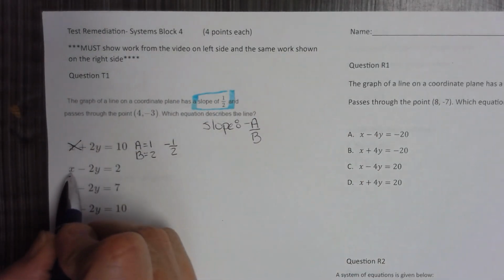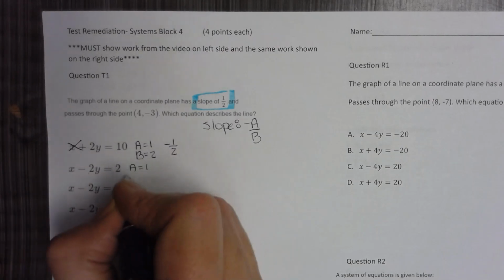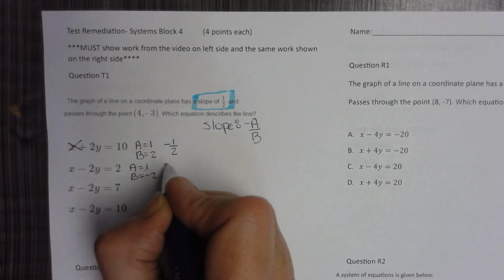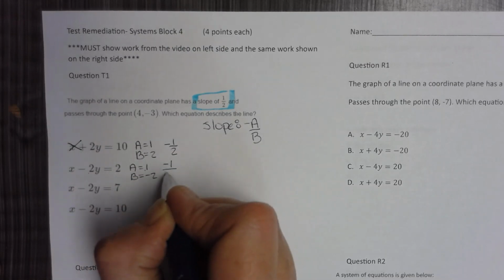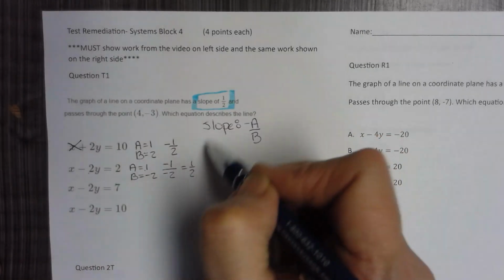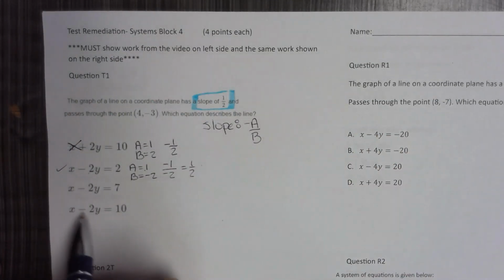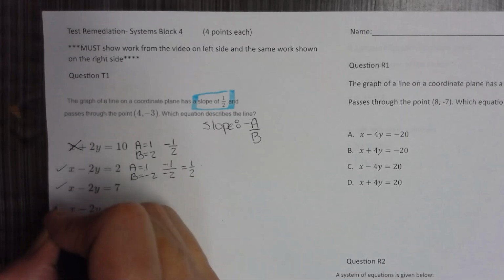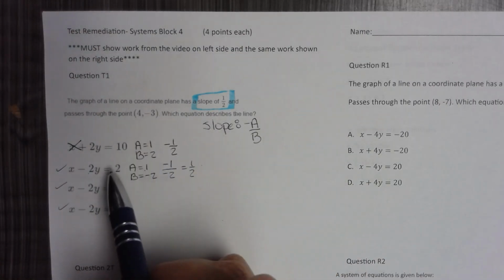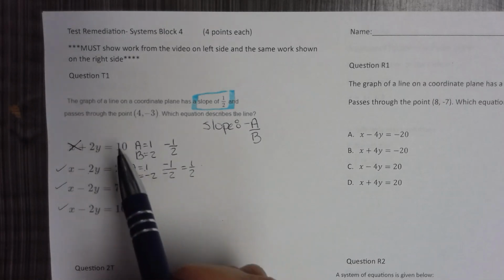Here, A is 1 and B is -2. Opposite of A is -1 over B is -2, and that simplifies to 1/2. Notice that slope will match. And if you look at the way these are written, you're going to have the same slope all the way down. And now we've got to figure out which one of these passes through the point 4, -3.